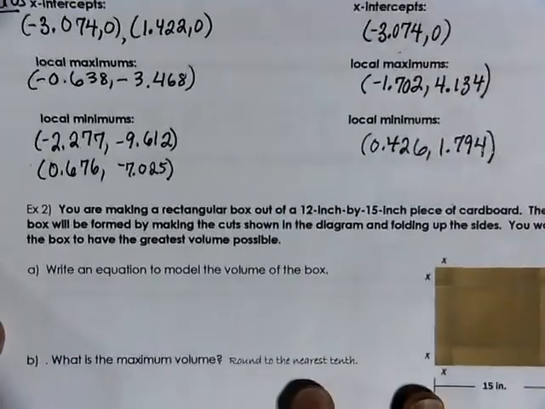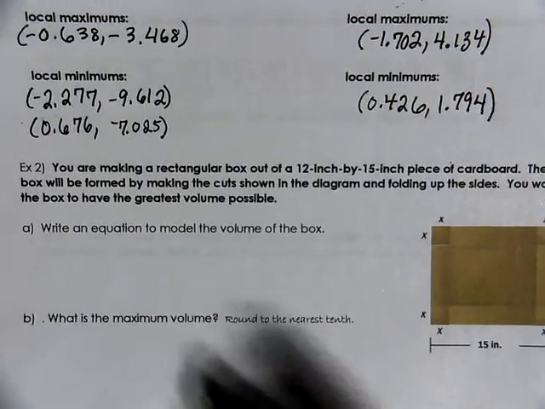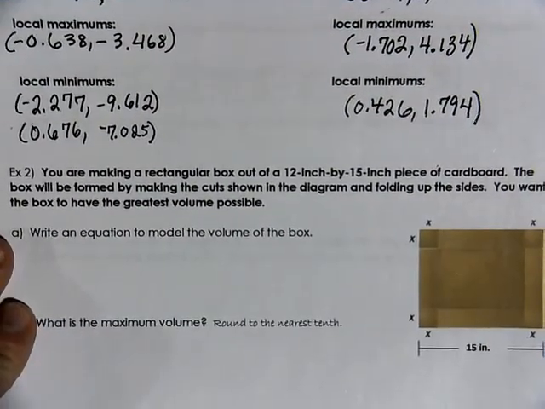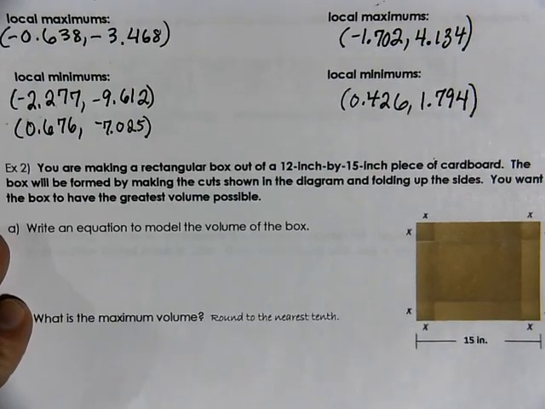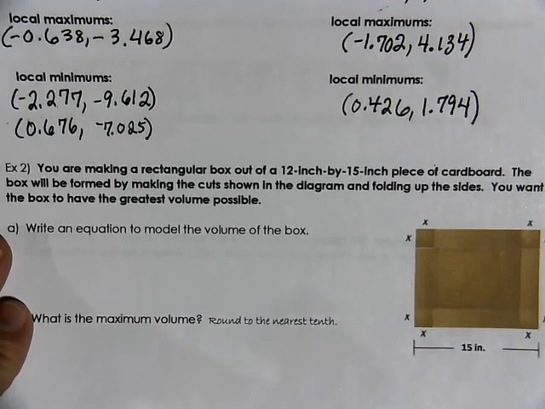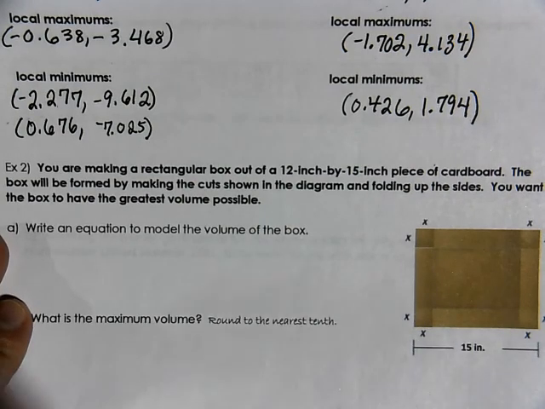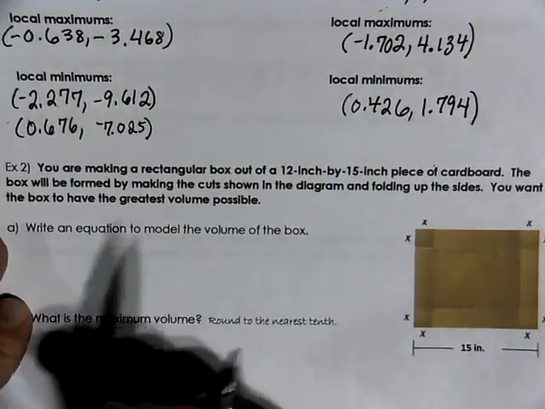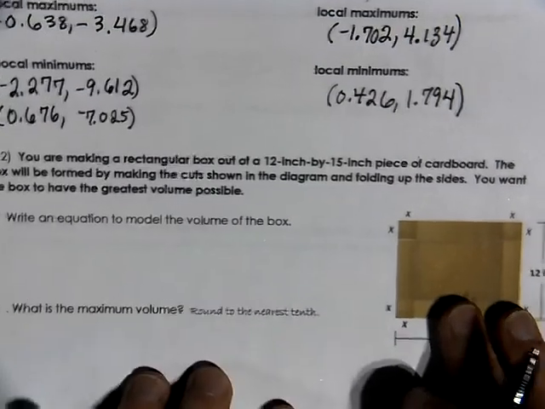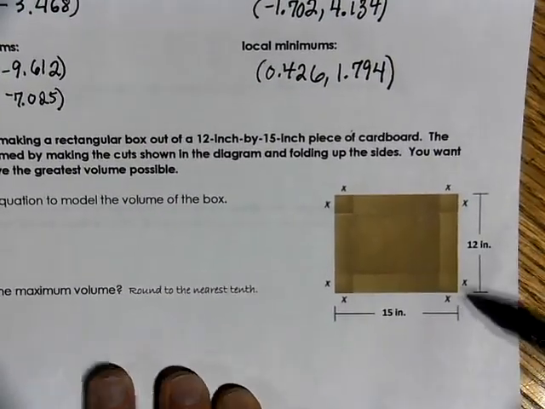So now what we're going to do is apply this knowledge with a story problem. It says, you are making a rectangular box out of a 12-inch by 15-inch piece of cardboard. The box will be formed by making the cuts shown in the diagram and folding up the sides. You want the box to have the greatest volume possible. So what we want to do first is write a model to represent the volume of this box. So I really want you to think about what's happening here.